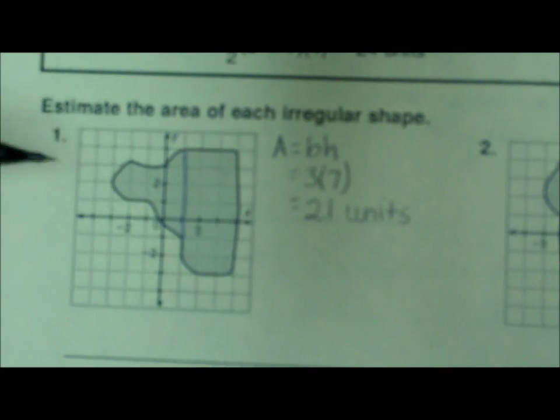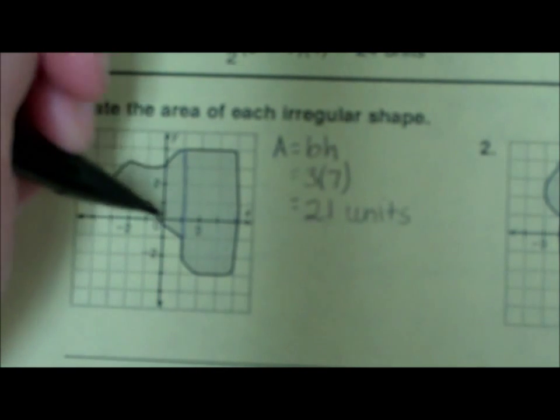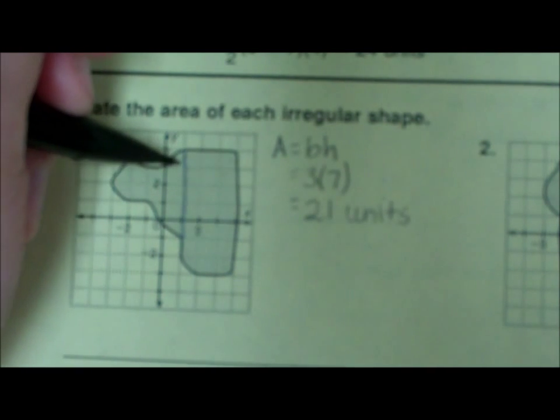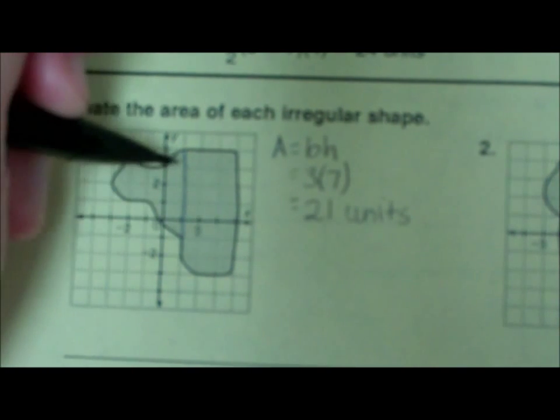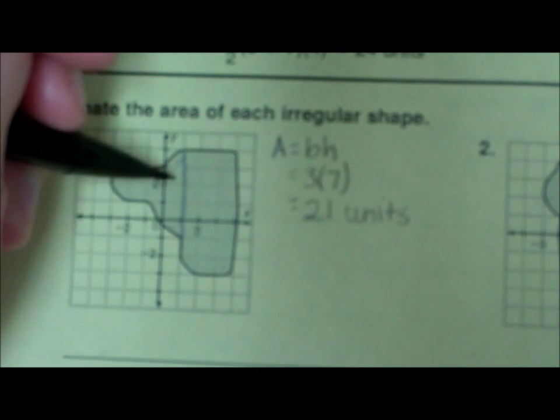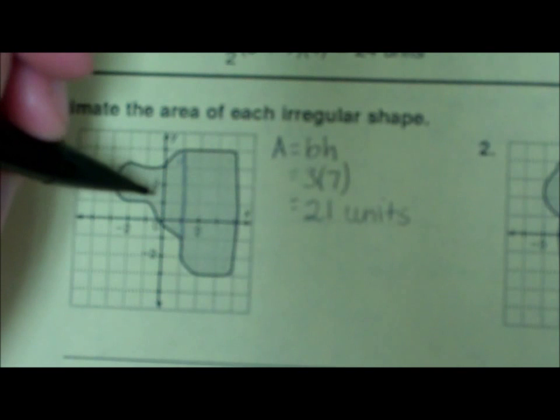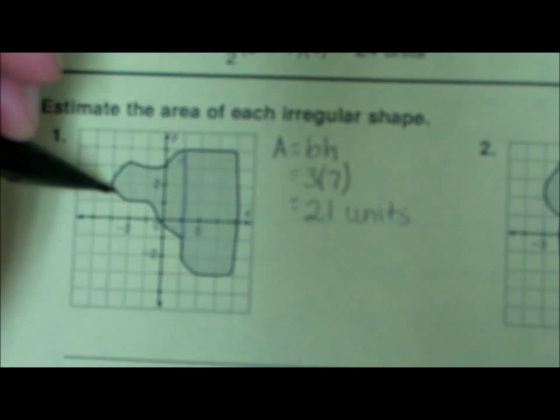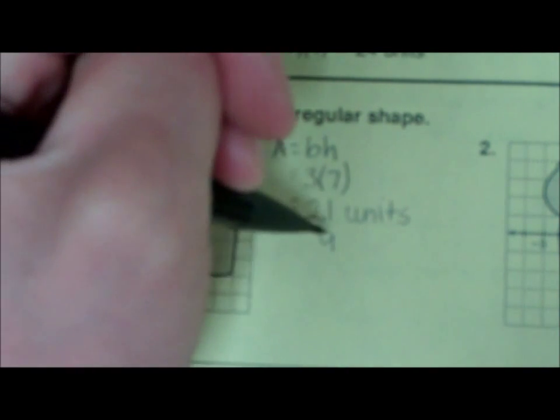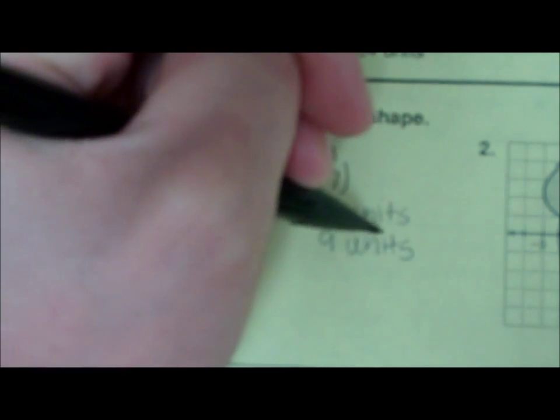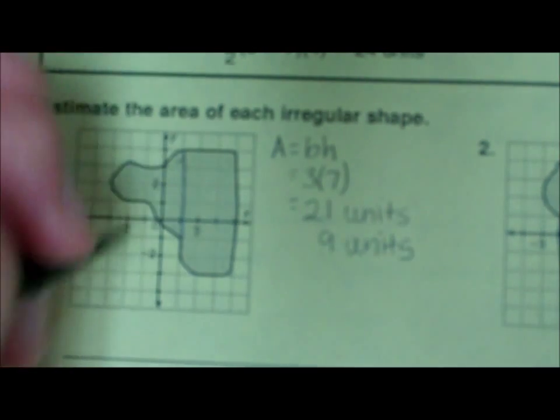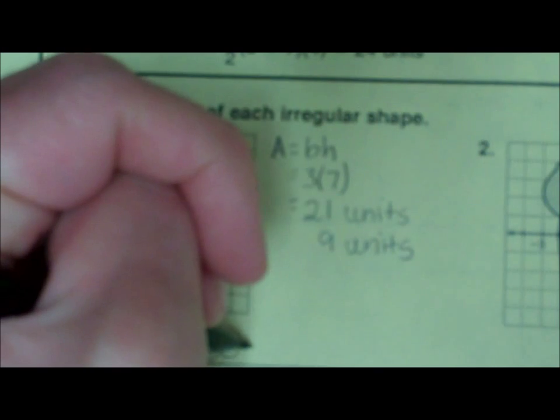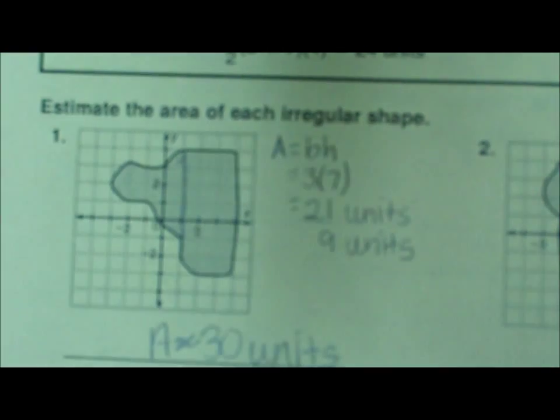I still need to add this. Now, if you notice, you can just kind of count these since this is small. This is cut and this is cut, and this one's cut and this one's cut. So that kind of makes a hole, and that one makes a hole. So in between we have 1, 2, 3, 4, 5, 6, 7, plus this hole would be 8, and this hole would be 9. So if I add those 9 units plus the 21 from the rectangle, my area is approximately, it's an approximate number, 30 units.